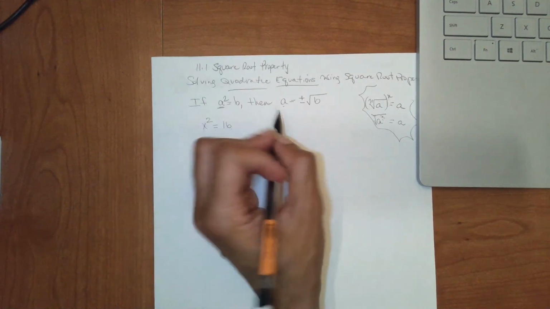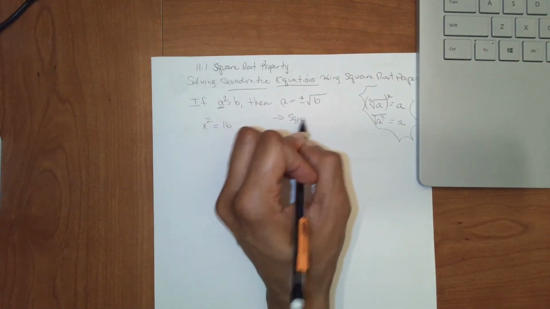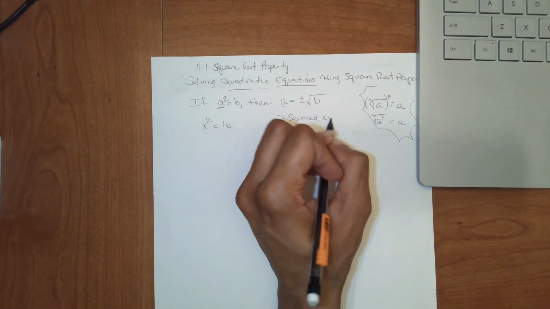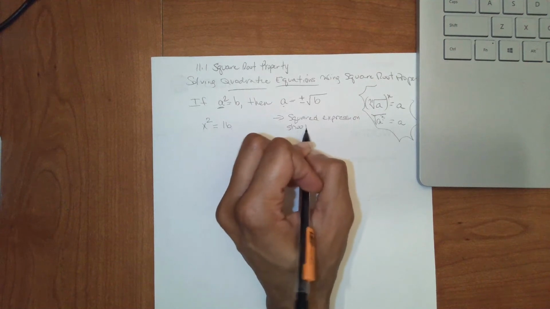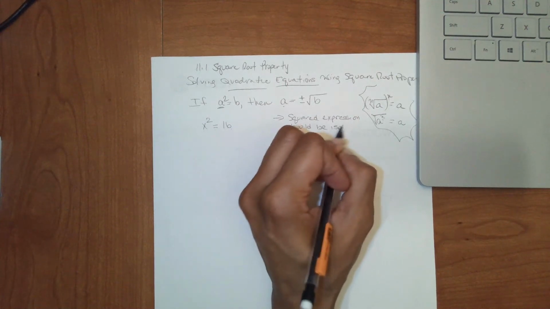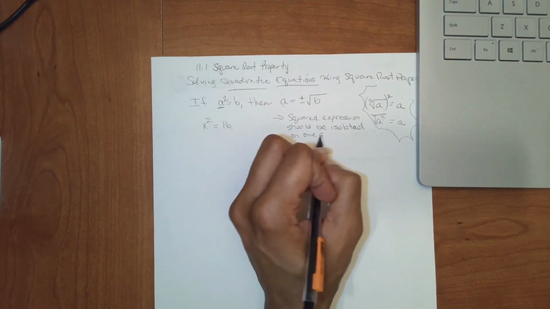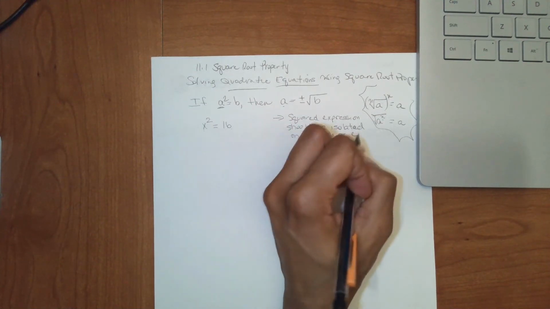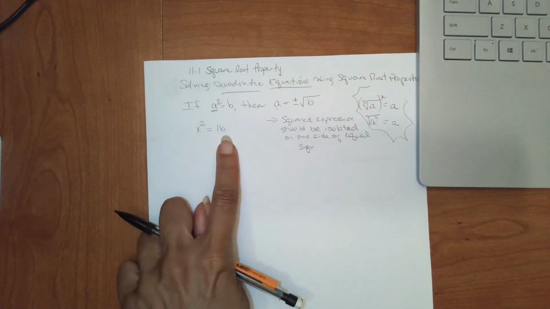So the square root property says that you make sure that the squared expression is isolated. Your squared expression should be isolated on one side of your equation, or one side of the equal sign. So x squared is isolated.